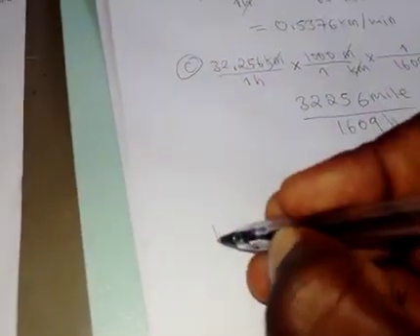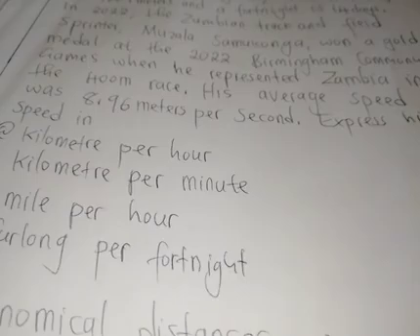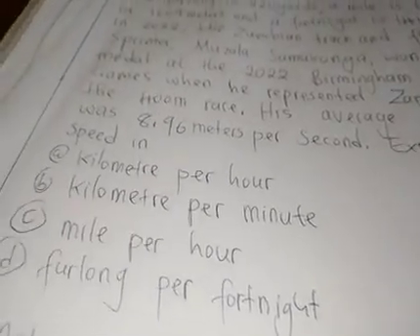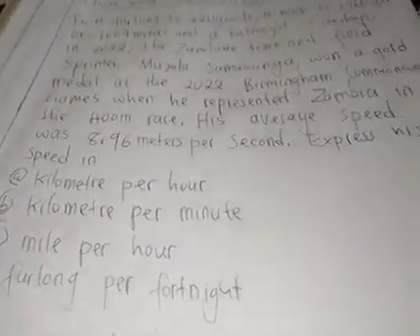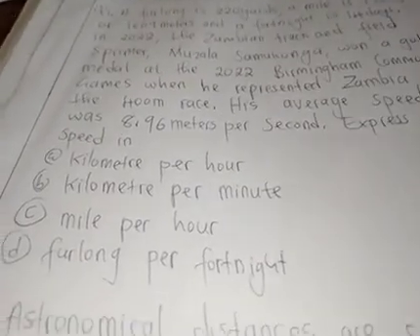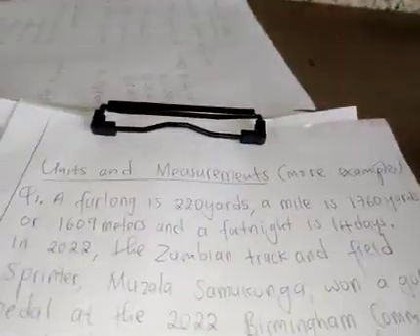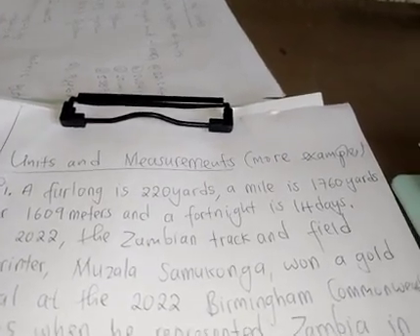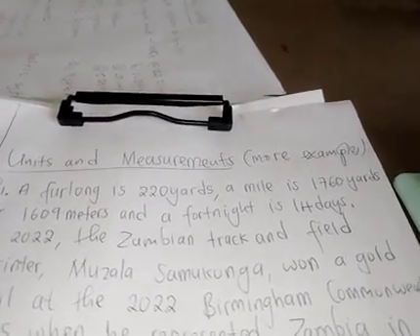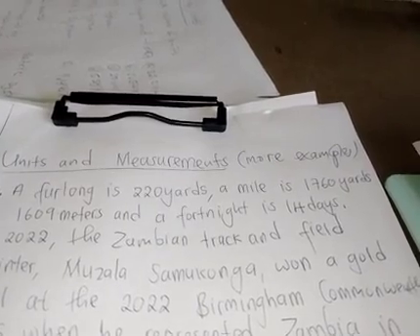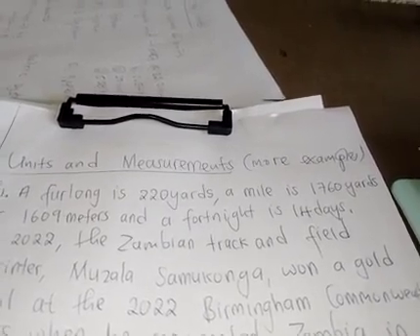Then for D, the last one under this question, we should convert the speed into furlong per fortnight. According to what we have there, a furlong is 220 yards, and a mile is 1760 yards.